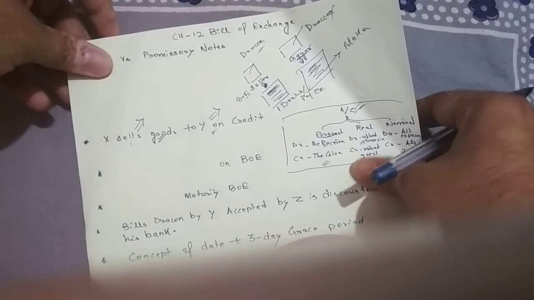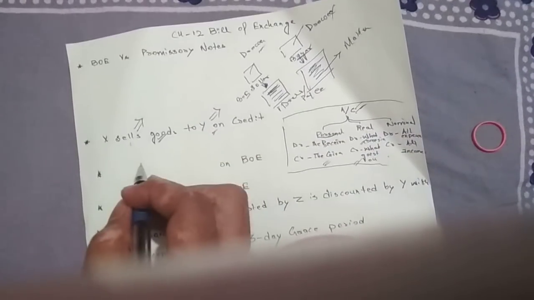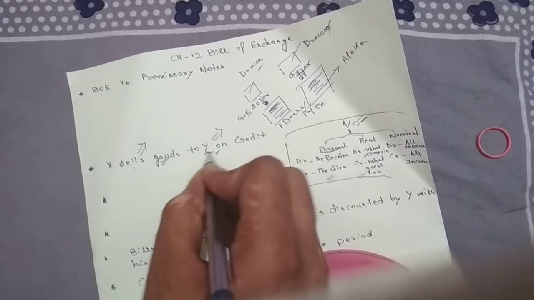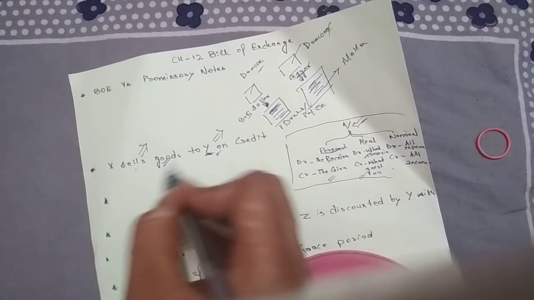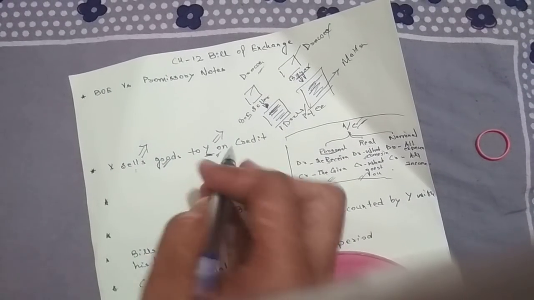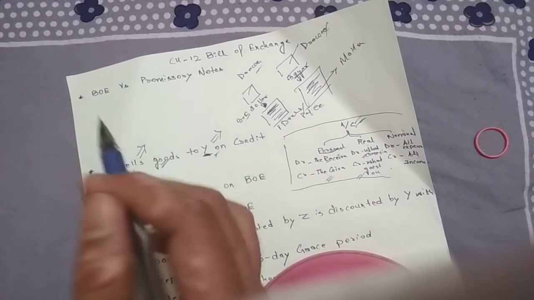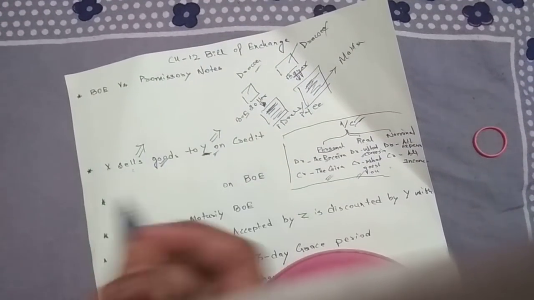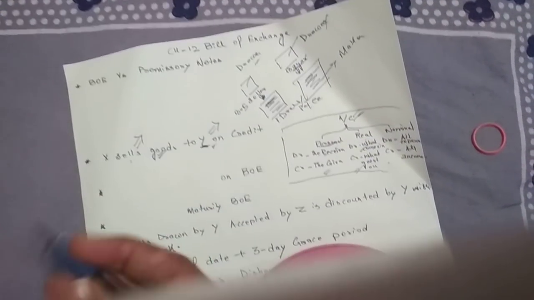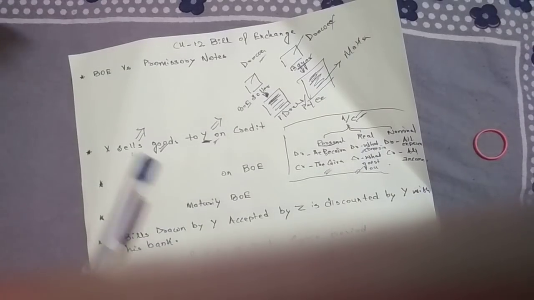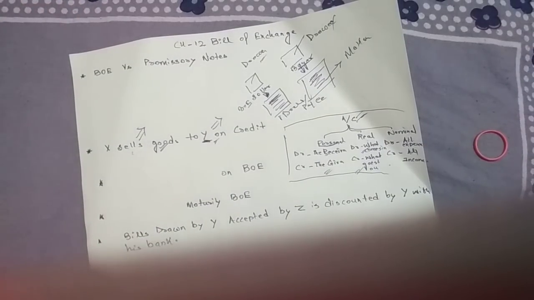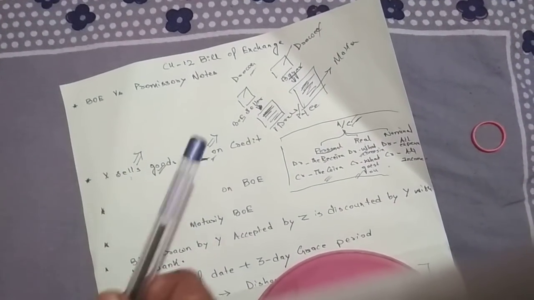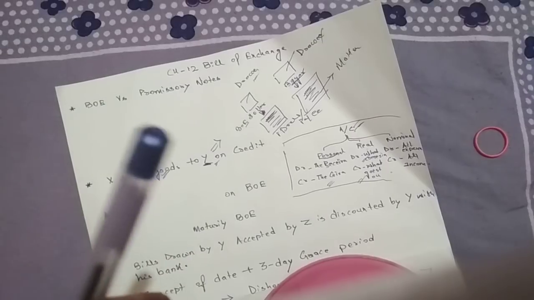In the X book he will mention Y. For X, Y is someone to whom he is giving goods on credit. It means that in future Y has to give money to X. So here X has some lena dena with Y. So Y becomes a personal account for X. Similarly, X becomes a personal account in the books of Y.